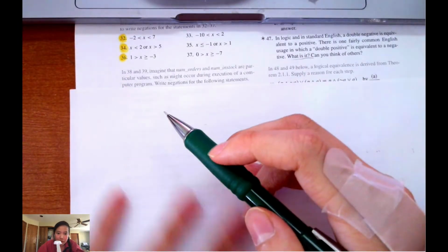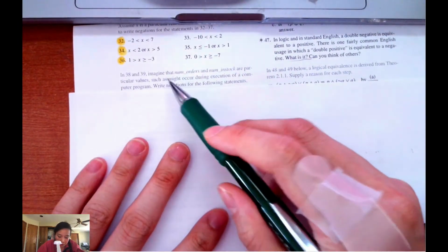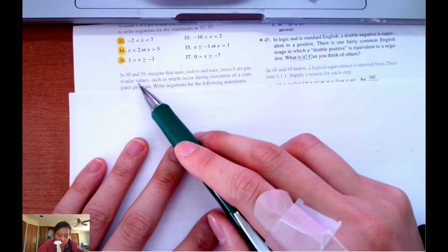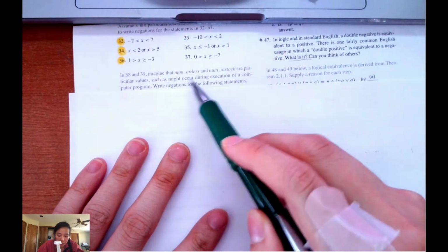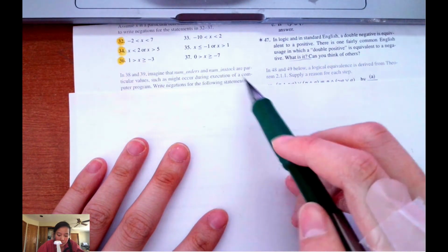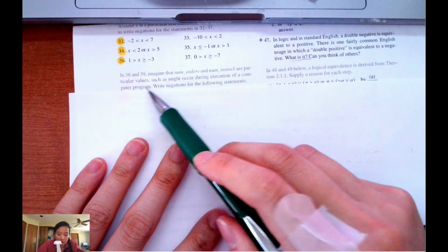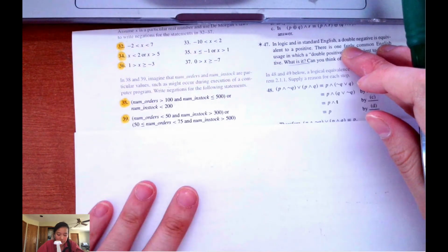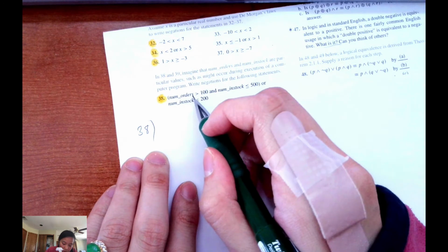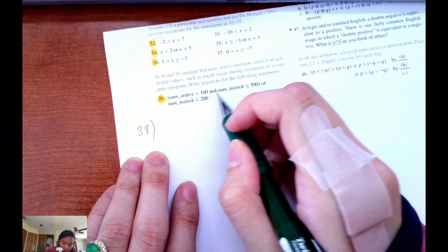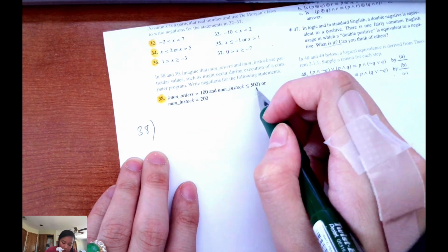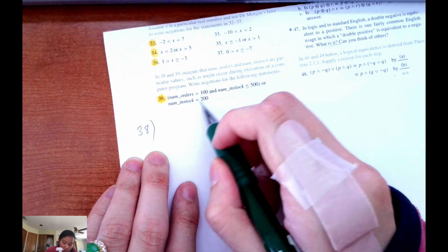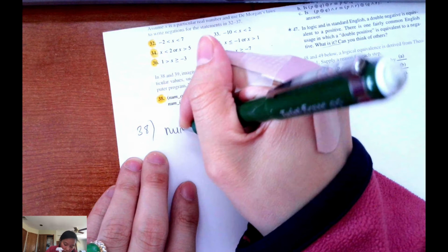So this question says, imagine that num orders and num in stock are particular values, such as might occur during execution of a computer program. Write negations for the following statements. So num orders is greater than 100, and num in stock is less than or equal to 500, or num in stock is less than 200. So let's break that down.